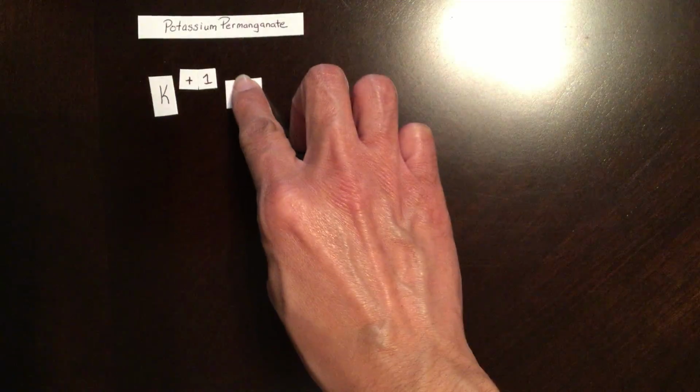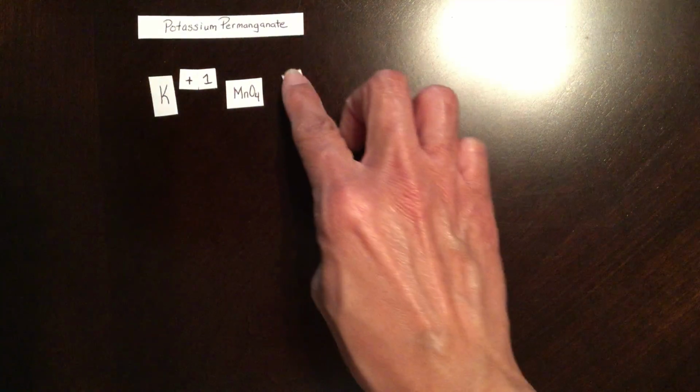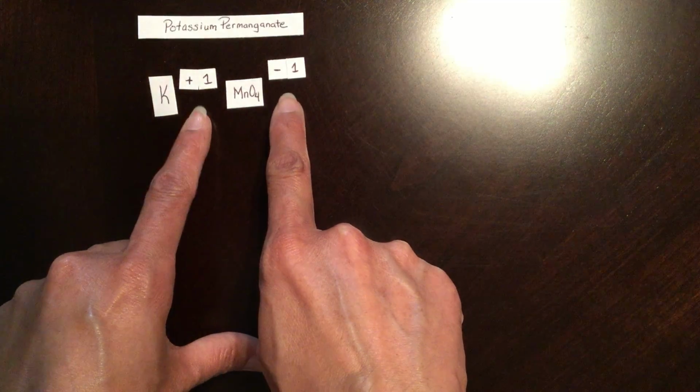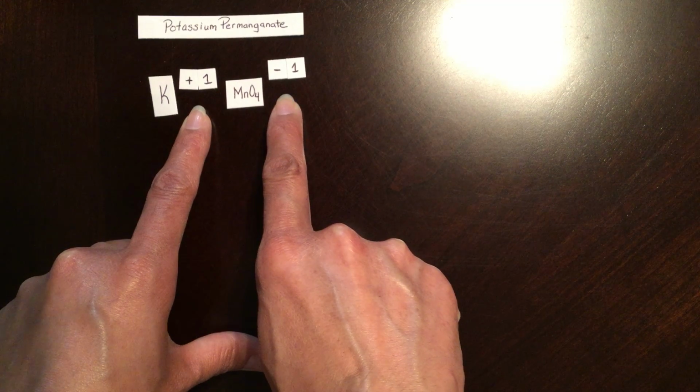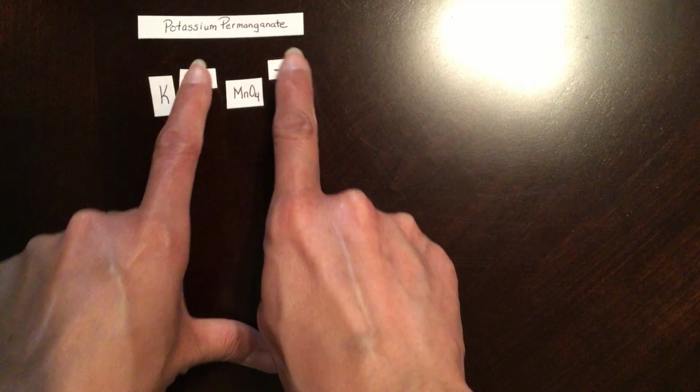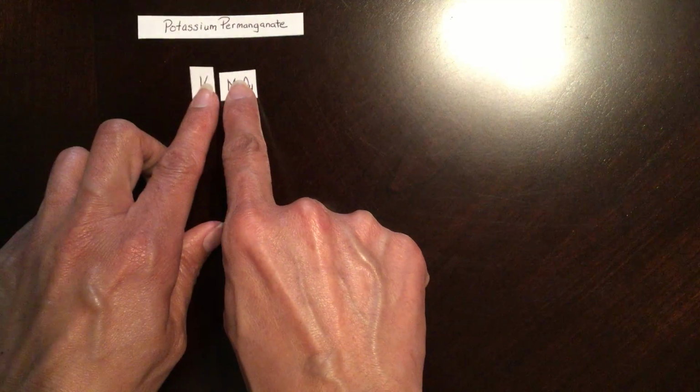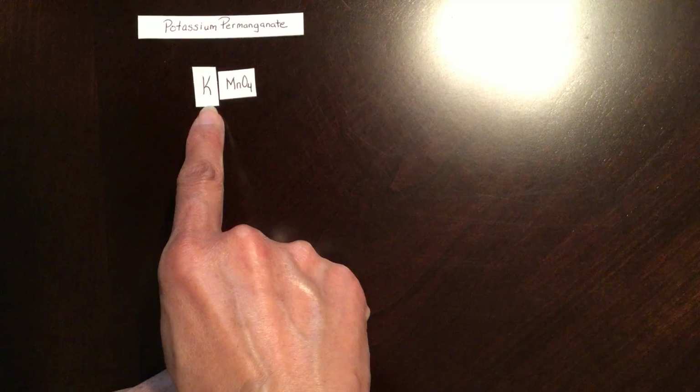So what I'm going to do is write out MnO4 -1. All right. Now once I do that, I'm going to look. Are these the same number opposite charges? Yes, they are. So what I'm going to do, they go away, and all you do is write the symbols side by side. So potassium permanganate is KMnO4, and that's it.